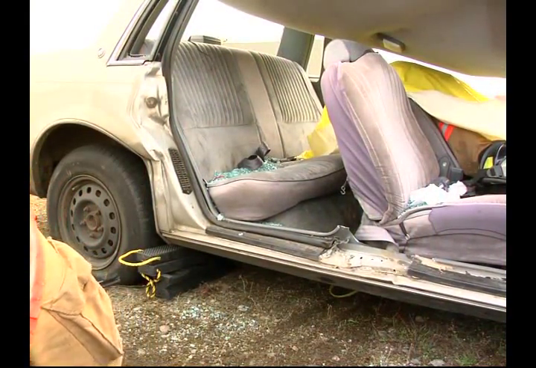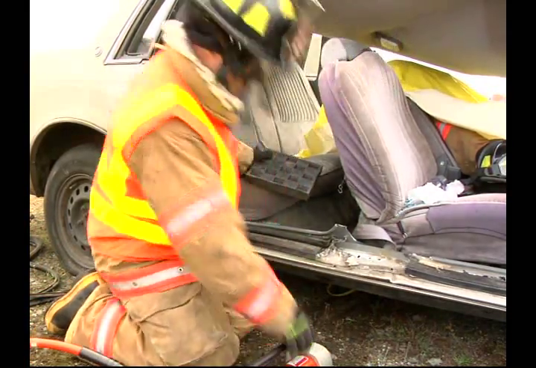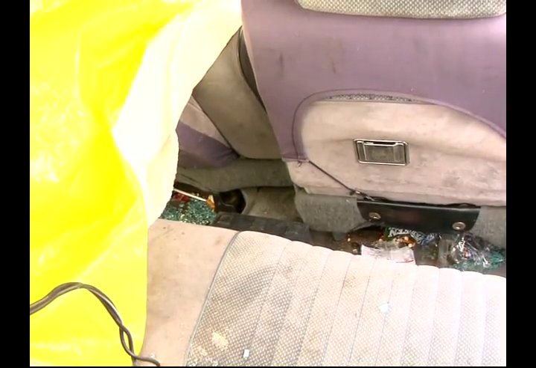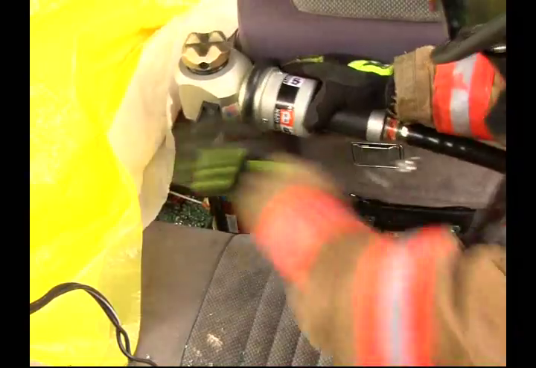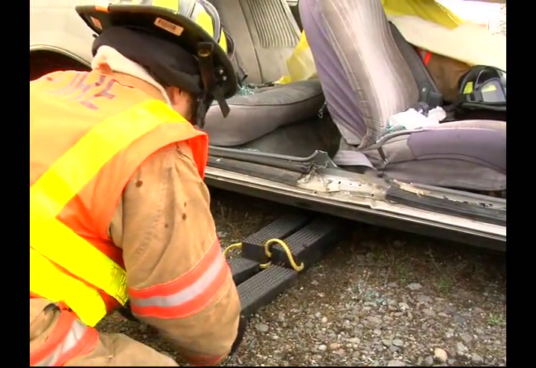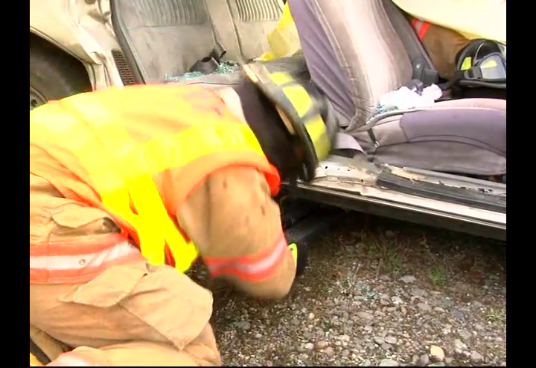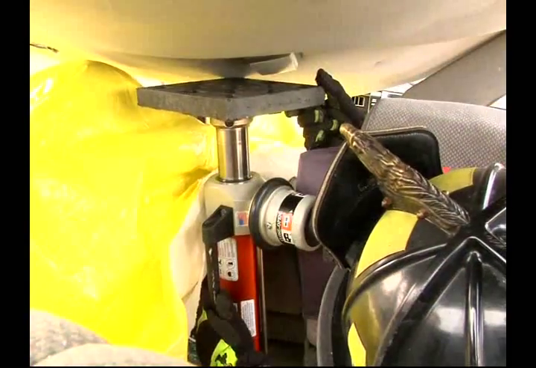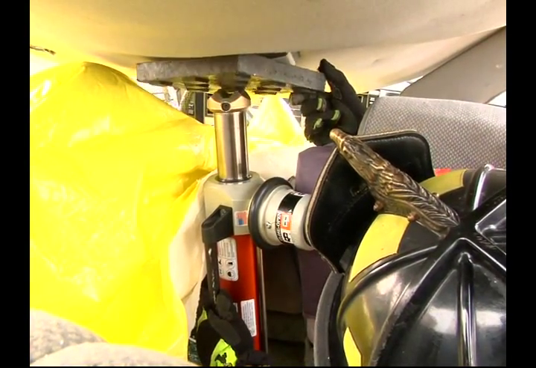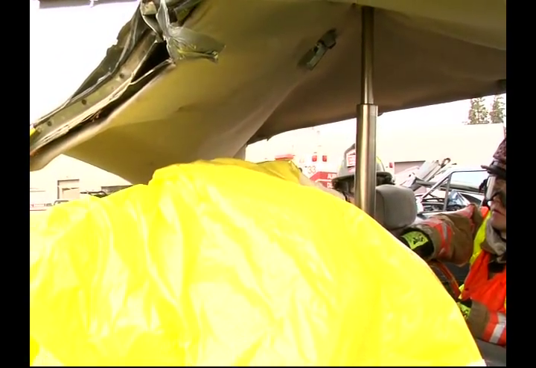If you need to create more space near the center of the vehicle, use a hydraulic ram. Place the bottom of the ram at the center of the vehicle behind the front passenger compartment. Always crib under the vehicle at the same location that the ram is making contact. Once cribbing is in place, operate the ram until the roof pushes up and away from the occupants.